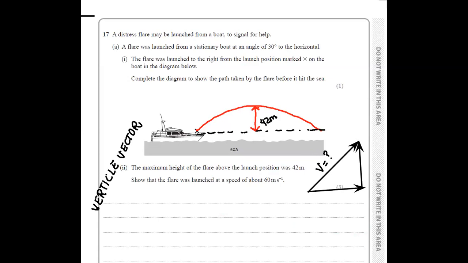I do know that the angle is 30 degrees. Now, if I can somehow figure out the vertical component, I can use trigonometry and find out the hypotenuse, the speed at which I'm throwing the ball. If I can find out the opposite, the vertical vector, I can use trigonometry and get my answer. I don't have to do anything else. So I need to find the initial vertical velocity. That's what we have to calculate.